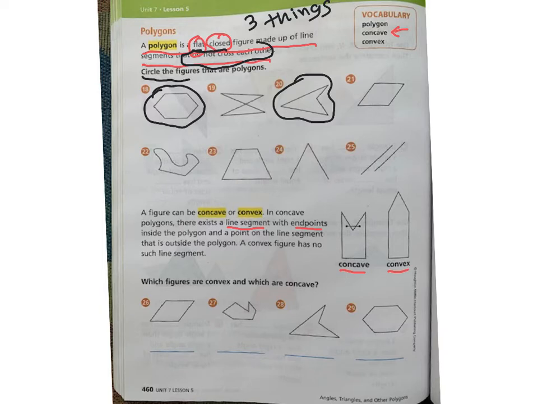That's for concave. Okay, if you can take a line like they did here and cross over, that means it's concave. You should be able to make a line segment that touches both sides. Convex, now we're on convex, has no line segments.